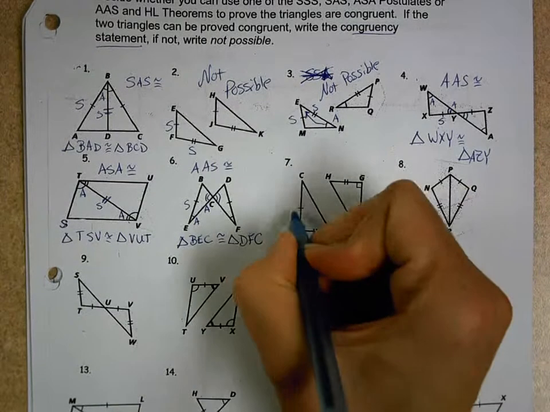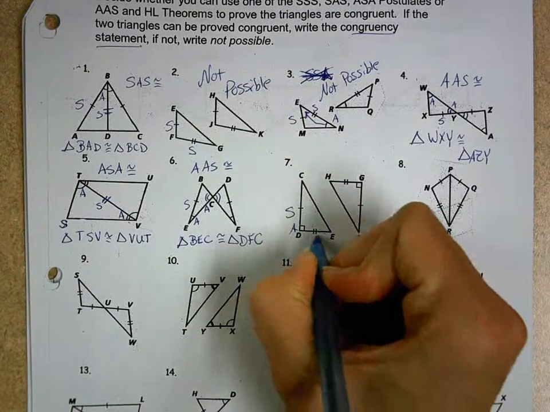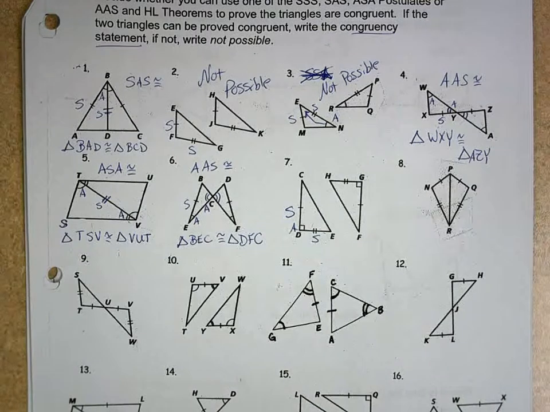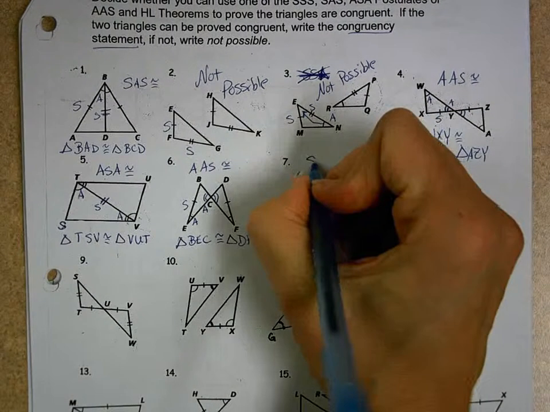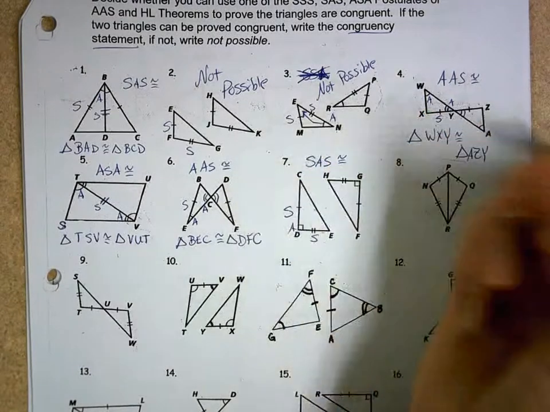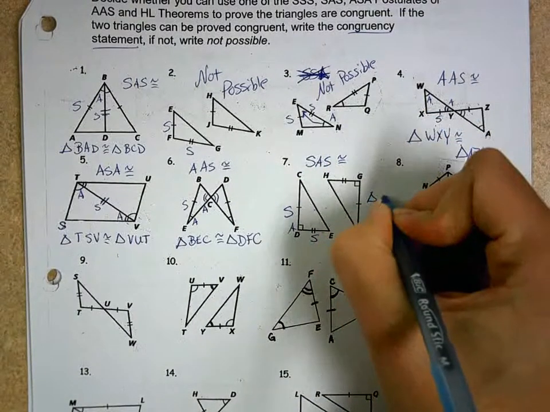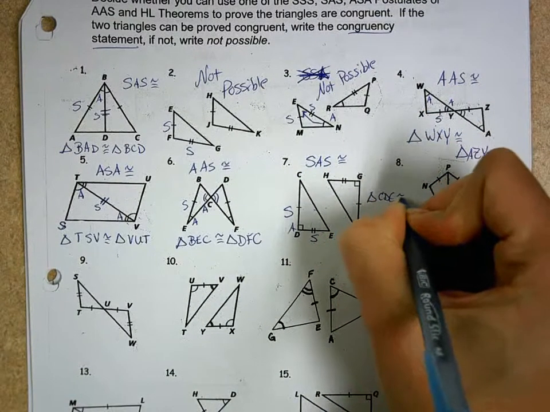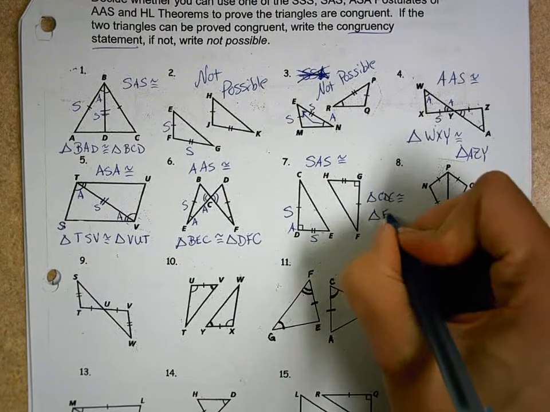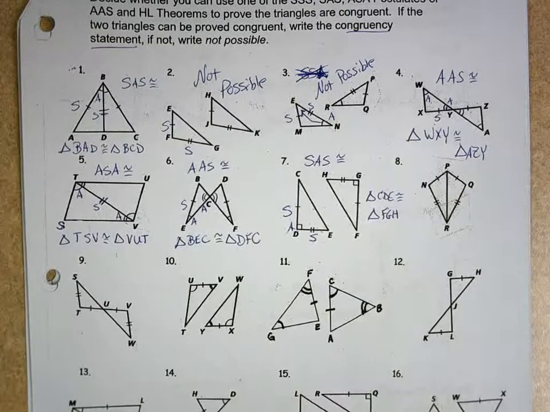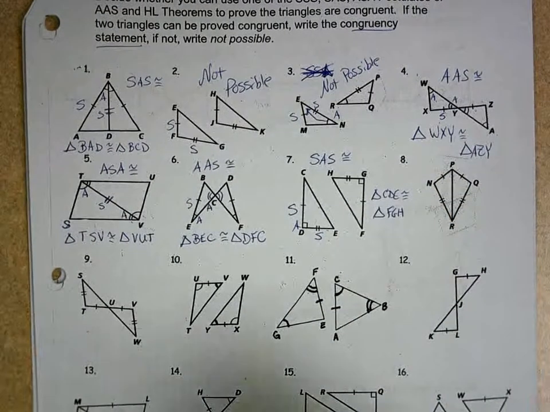Here we have a side, an angle, and a side. The reason why I didn't use hypotenuse leg is, notice I didn't talk about the hypotenuses at all. So this would be a SAS congruence problem, and we get triangle CDE is congruent to triangle FGH. That should be very familiar from yesterday. Okay, we already did number 8 before, but we're going to do a couple more together in a little bit.